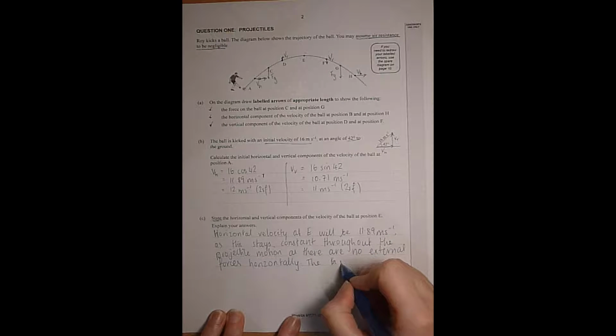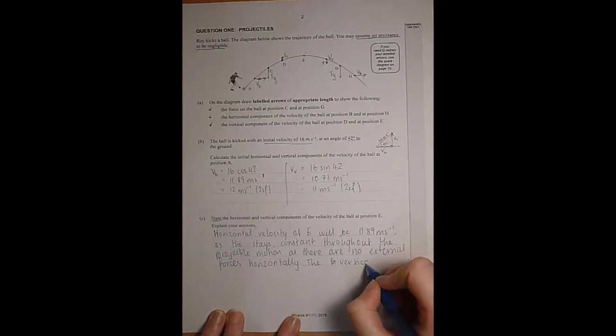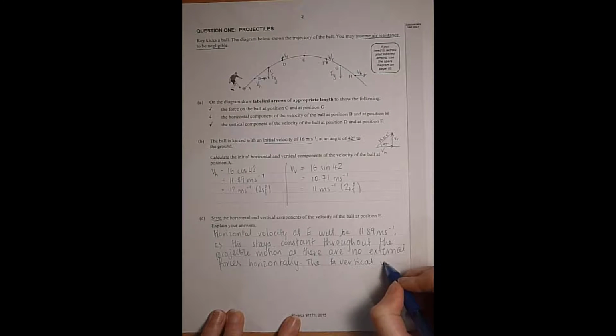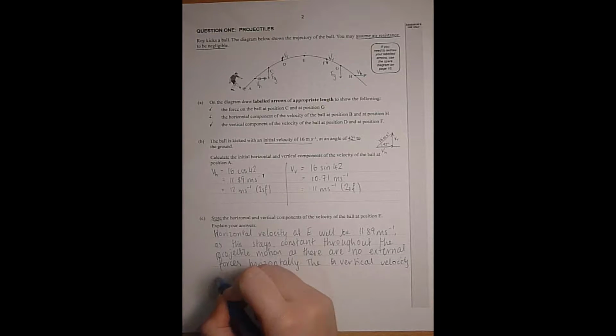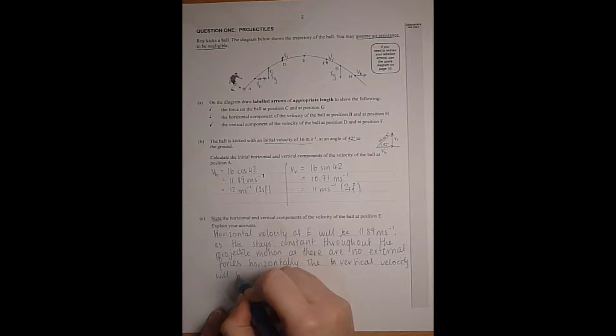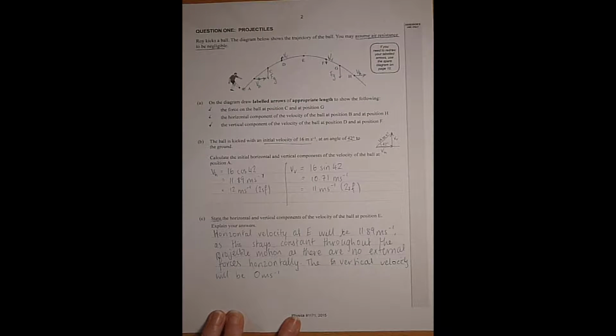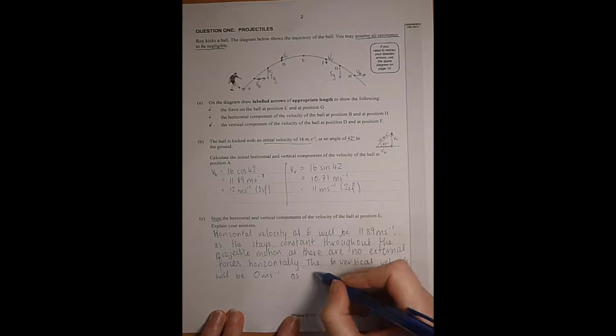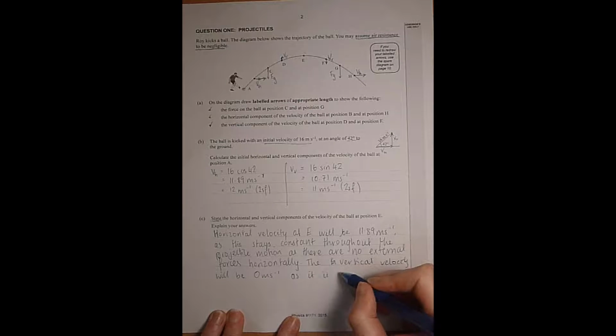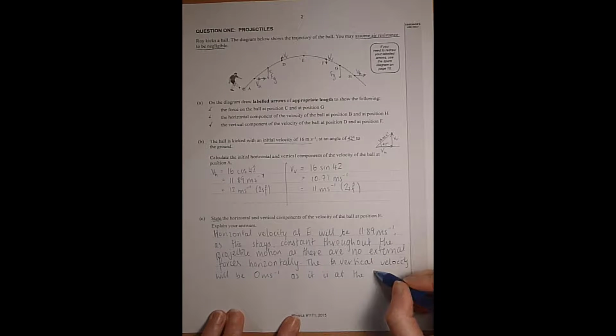The vertical velocity will be 0 meters per second, as it is at the top.